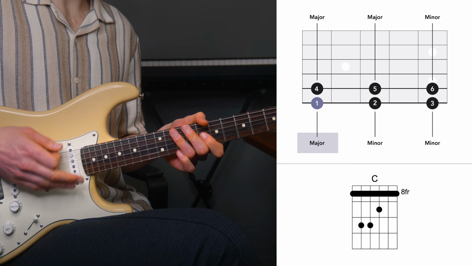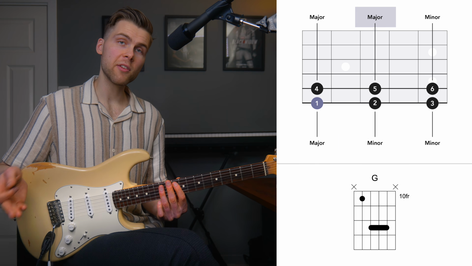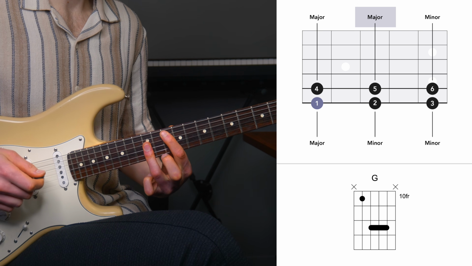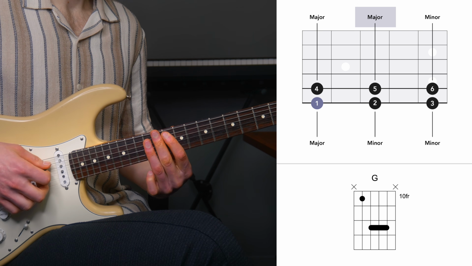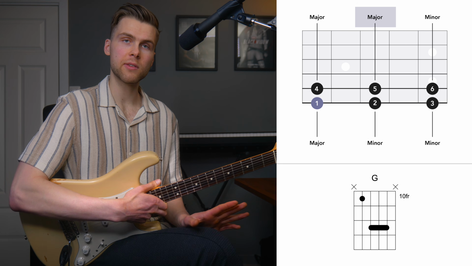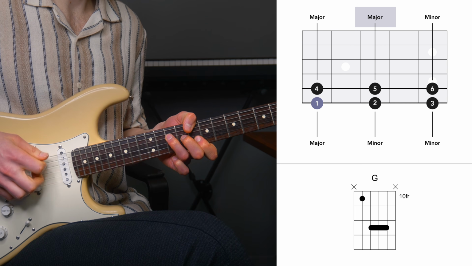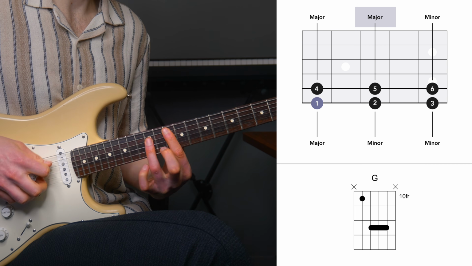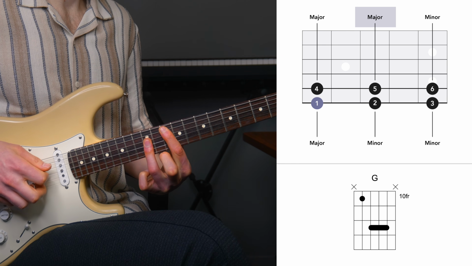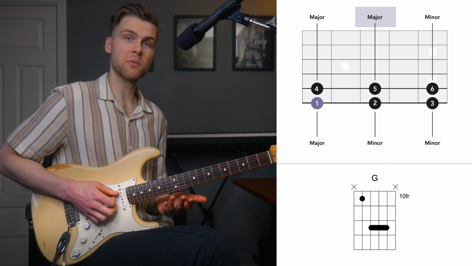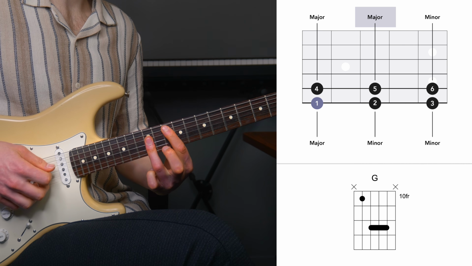So chord 1, very stable. Then we have chord 5 in this shape. This is a good chord to use if you want some tension. So listen to this. Really feels like it wants to resolve somewhere.